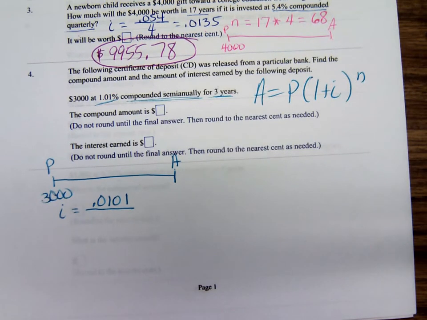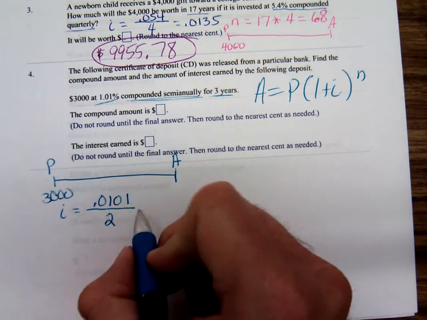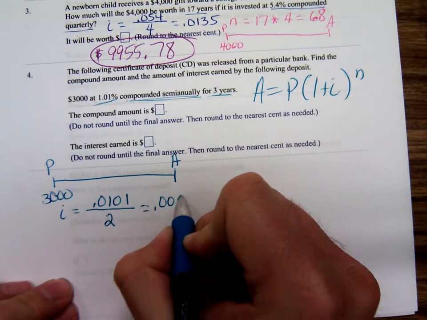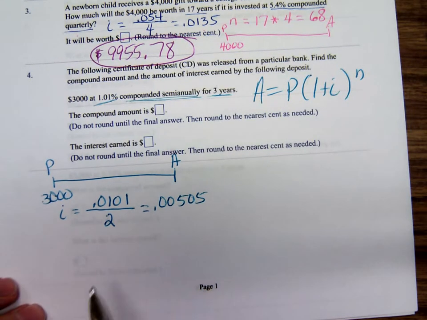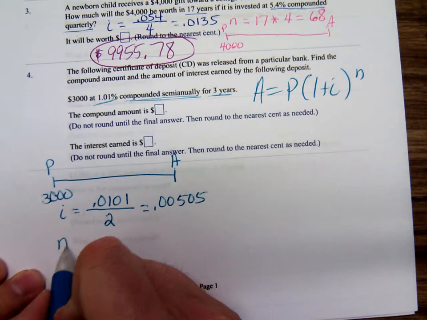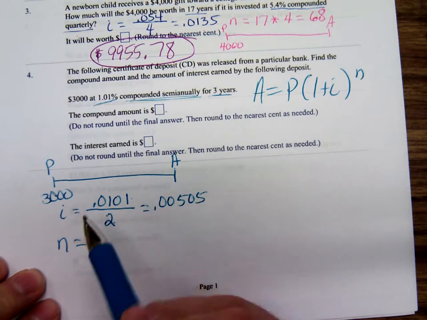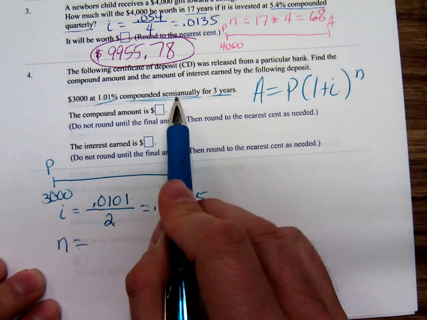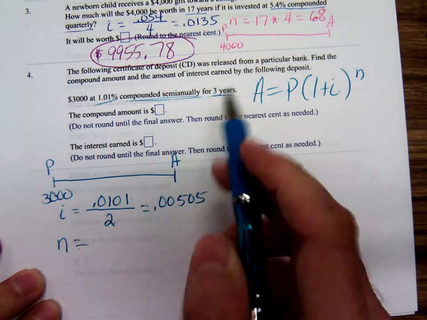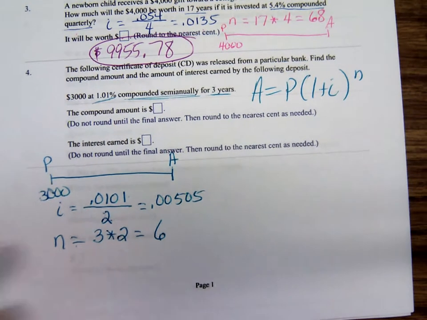So 0.0101 divided by 2, that would be 0.00505. You might have heard me punching in my calculator. So you go stated rate divided by the number of semi-annual periods in a year. N is the total number of periods. Well, how many semi-annual periods are there in 3 years? 3 years, 2 per year, N is 6.